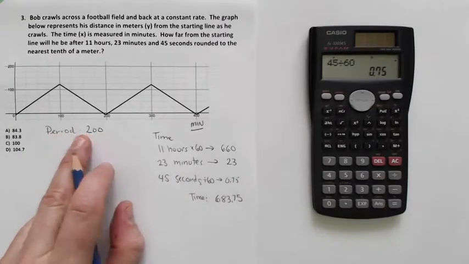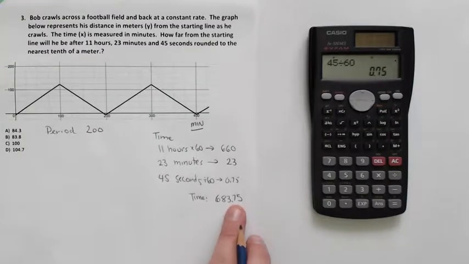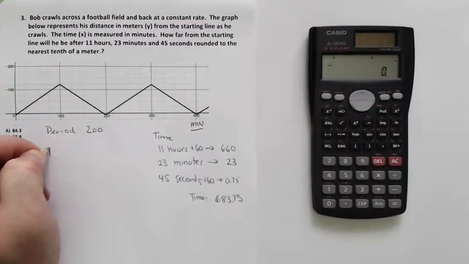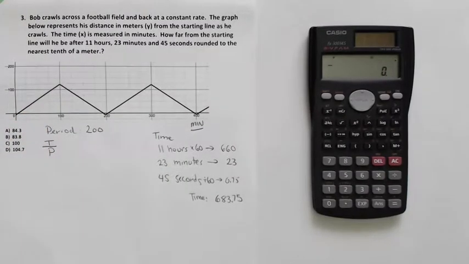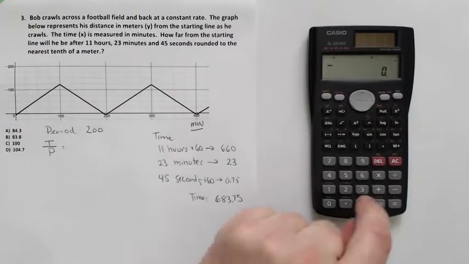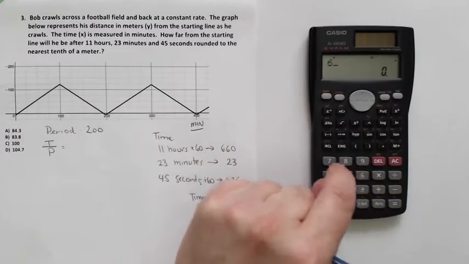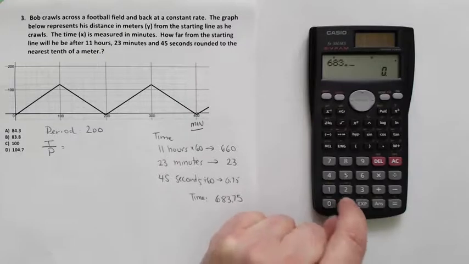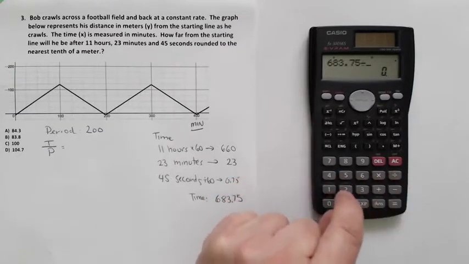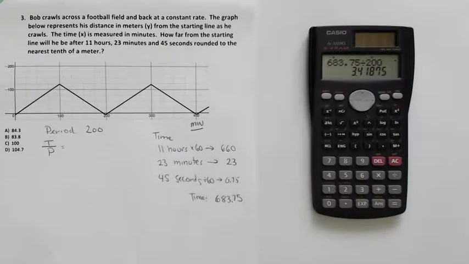So how many 200-minute periods or cycles fit into 683.75? Well, we're going to do a division. So we're going to go time divided by the period. And when we do that, we're going to get 683.75 divided by 200, and that gives me 3.41875. So that's the number of periods he can complete.